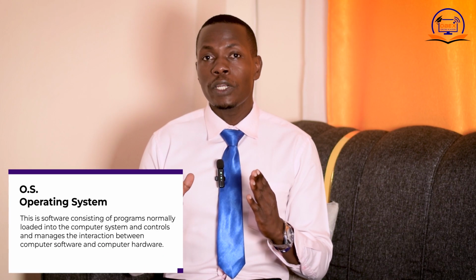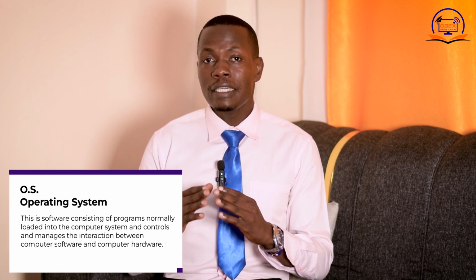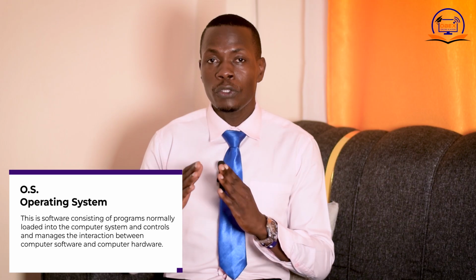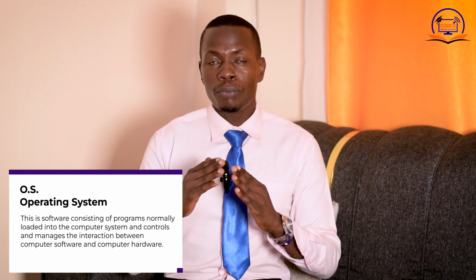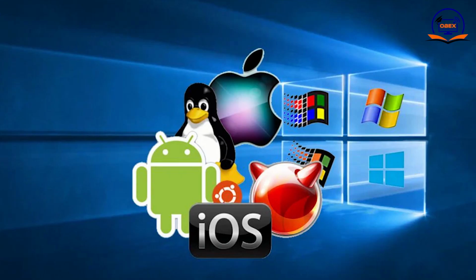The operating system is software normally loaded into your computer memory, and it manages the interaction between your computer hardware and your computer software. So the operating system is like a middleman who stands between the software and the computer hardware.